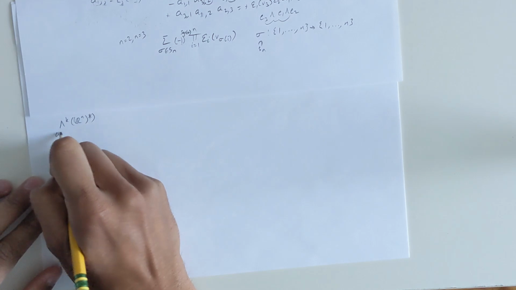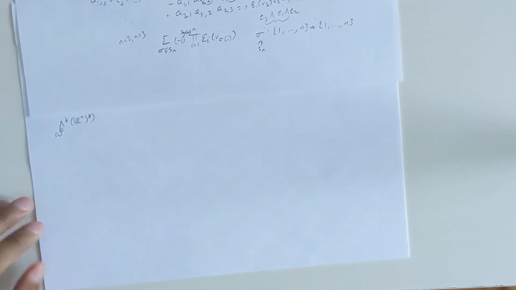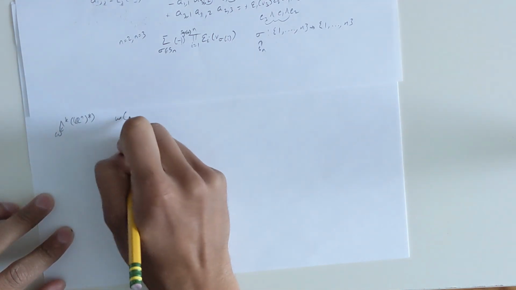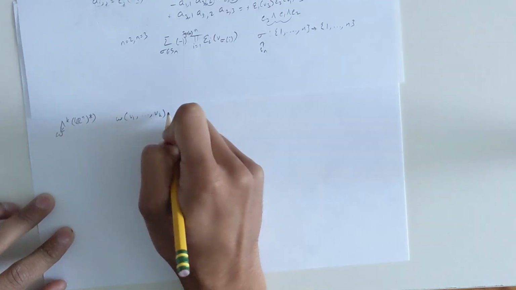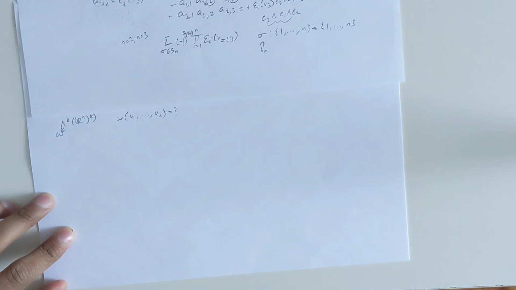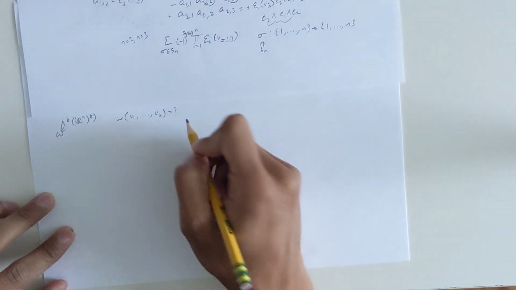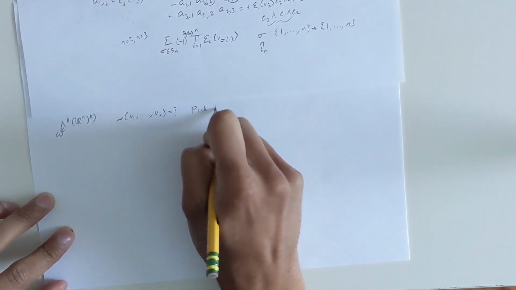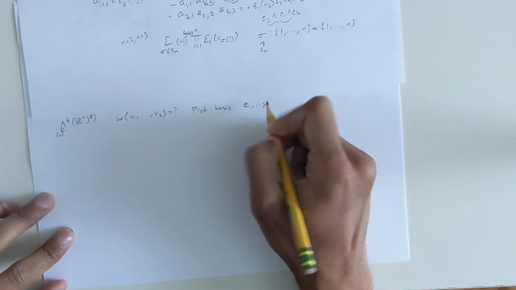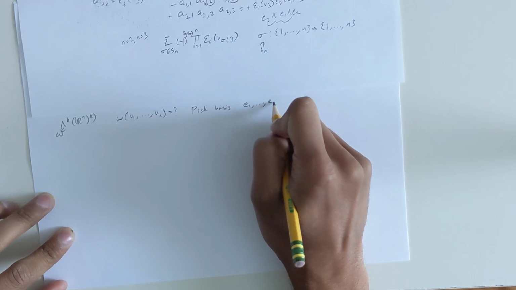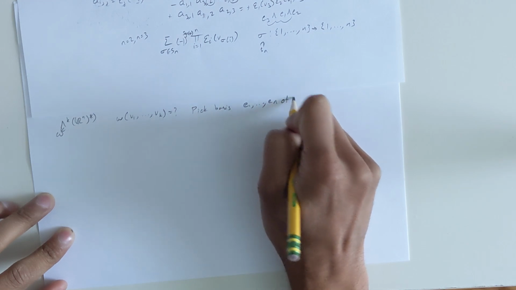So let's say that we have an element omega in here. How do we look at what omega of v1 through vk is? So the first thing that you should do is pick a basis, e1 through en of R to the n.